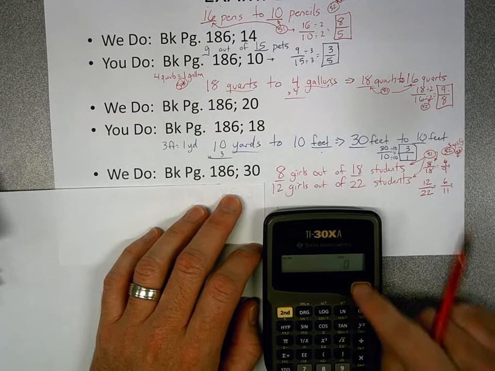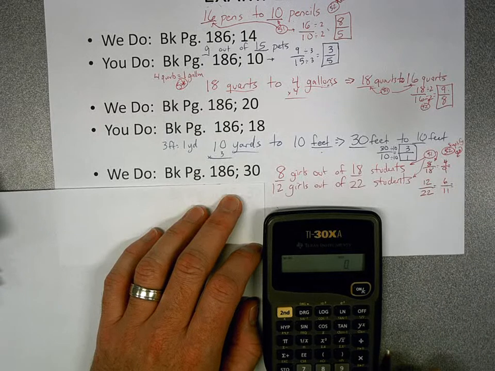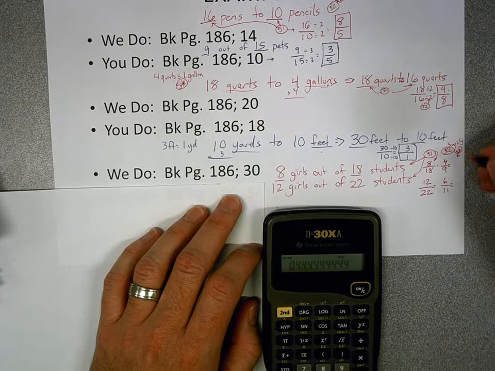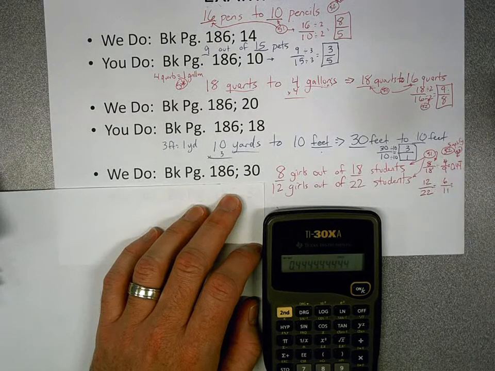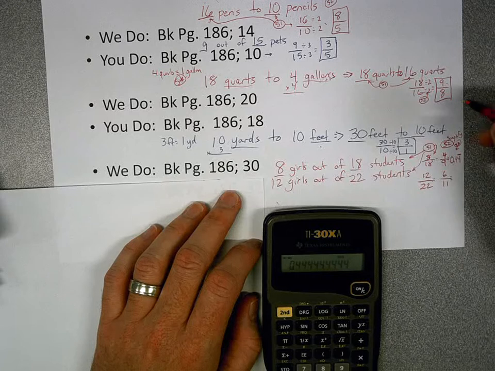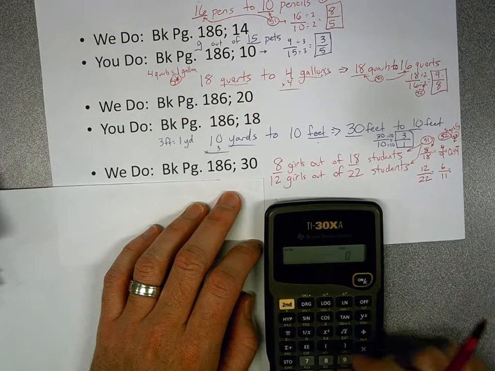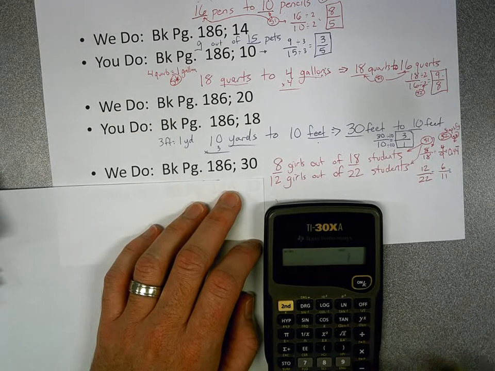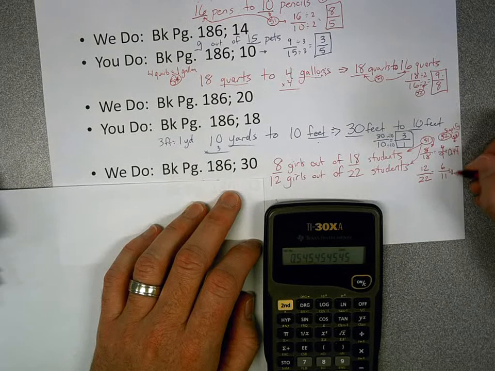So we just plug in, right? This is division, 4 divided by 9, and that gives us 0.44, with a line over it, or just 0.4 in bar notation. And then I'm going to convert this one. So 6 divided by 11, and we end up with 0.54, and that repeats.